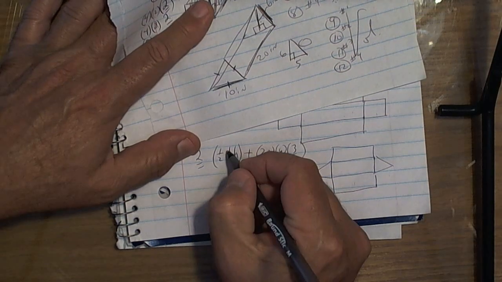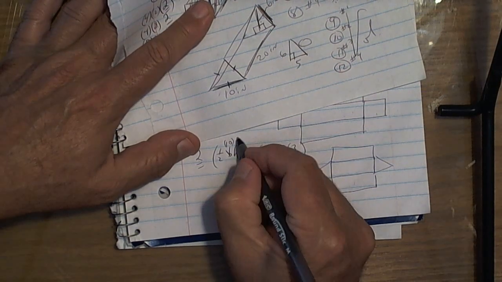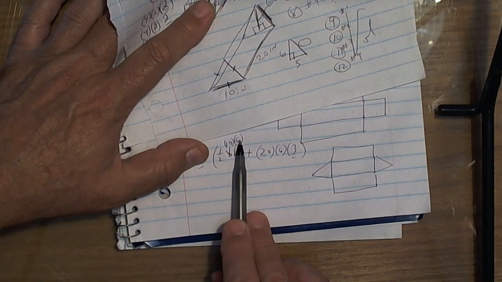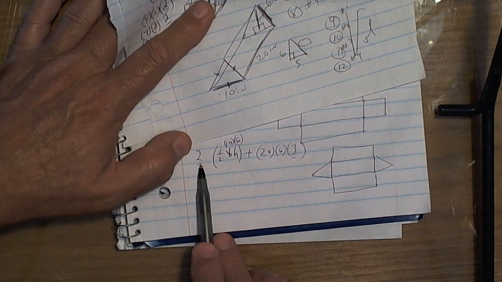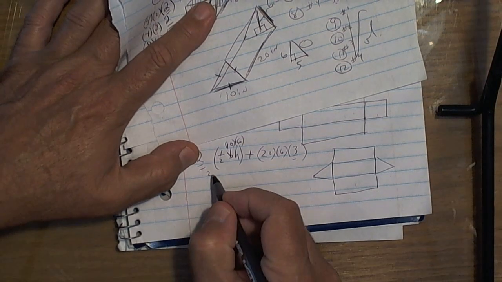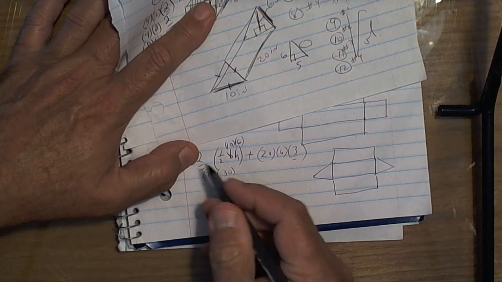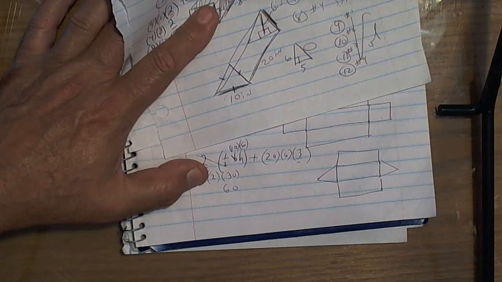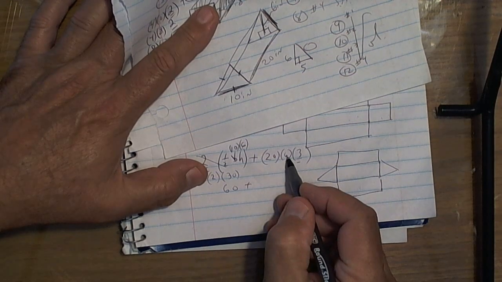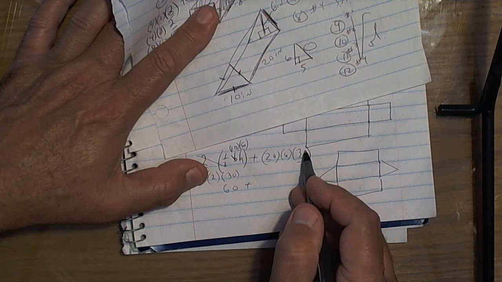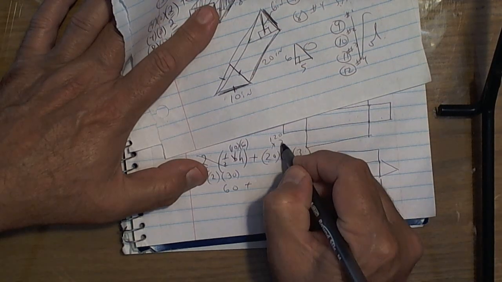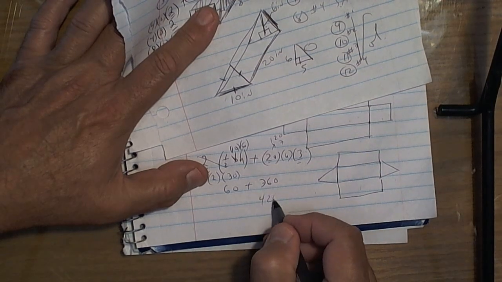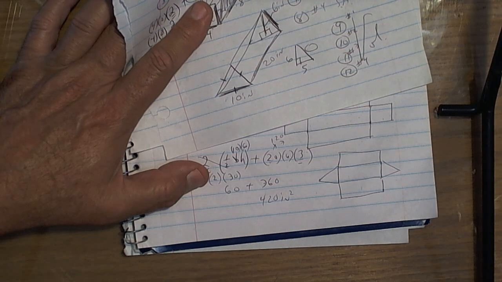Well, the base was 10, and the height was 6. So you only take half one time, okay? So half of 60 is 30. And then 2 times 30 is 60. So no matter how you do it, you should get 60. I usually just cancel out the 2's and get 60. Plus, this is 120 times 3. So 120 times 3 is going to be 360. So I think the final answer here is 420 square inches. And that's how you do all of that.